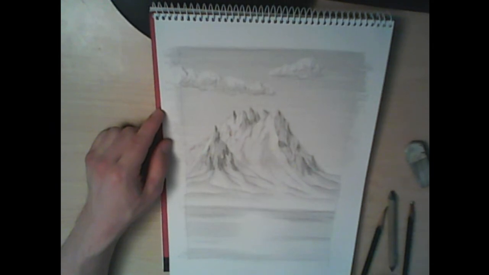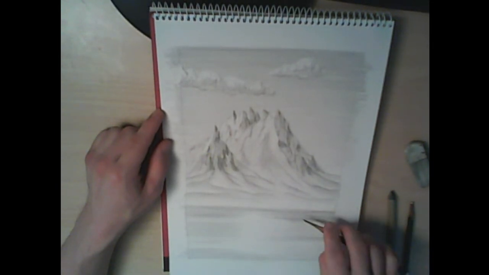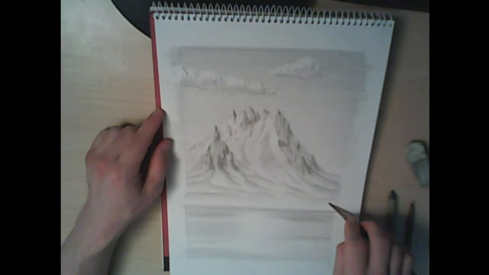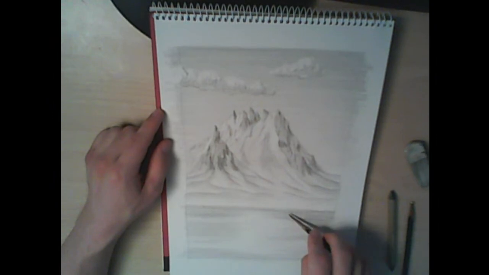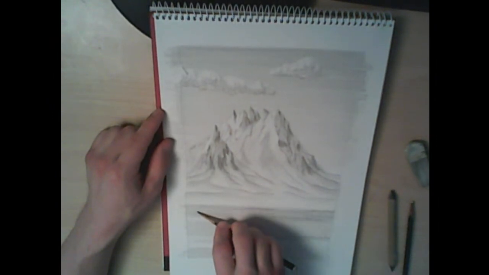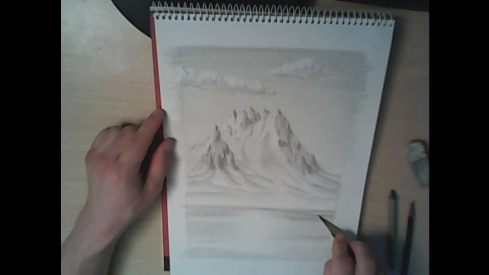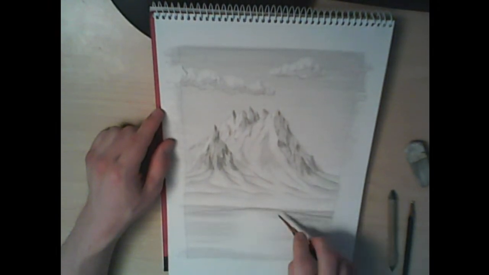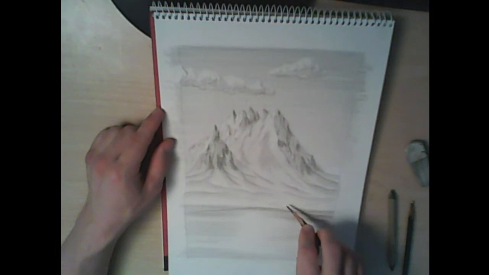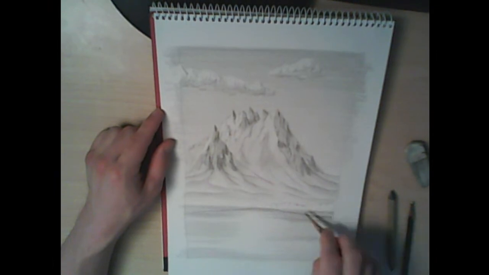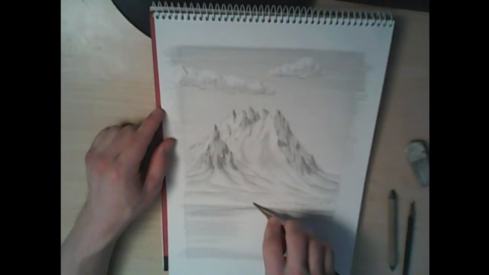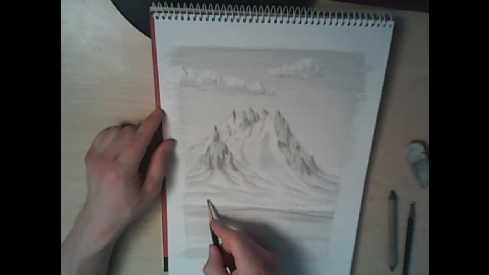Okay, now I want some sort of shore on the other side of this lake. So this is going maybe like this over there, with some trees standing on it, which I'm indicating just with some M shapes.